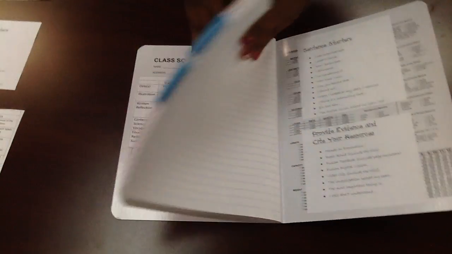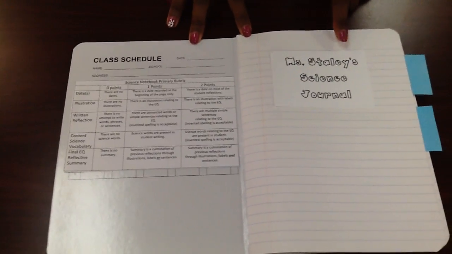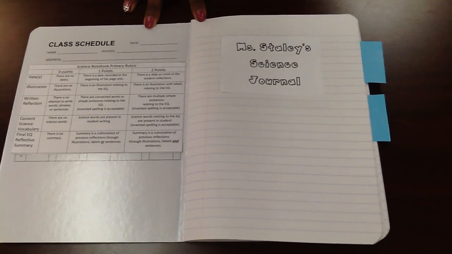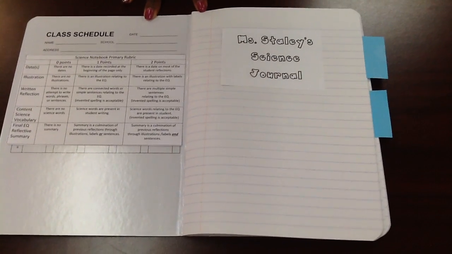So I'm going to flip back to the beginning of my journal. I chose to put a label. Some teachers like to do this. Others like to let the students decorate it themselves. However you do this piece is up to you. The next page I left intentionally blank. A lot of teachers will use this as a table of contents. However, in the primary grade, if you find that this is something that's taking too much time, it's definitely a step that you can cut out to help save some of your precious science learning time.